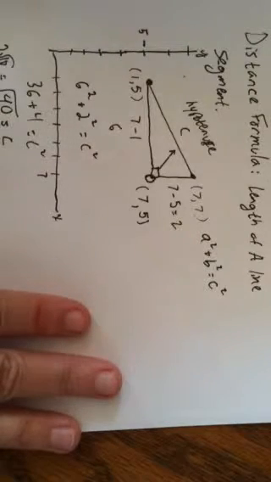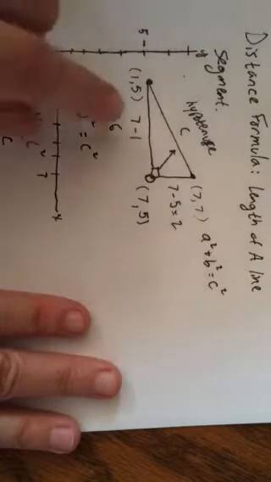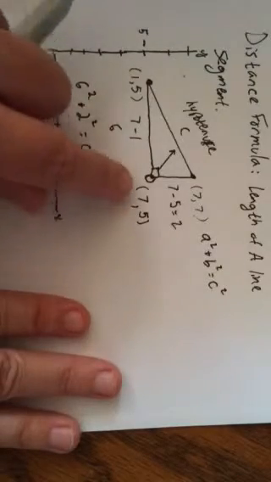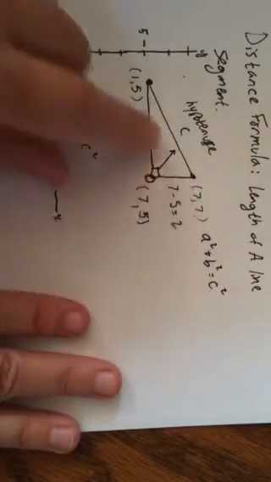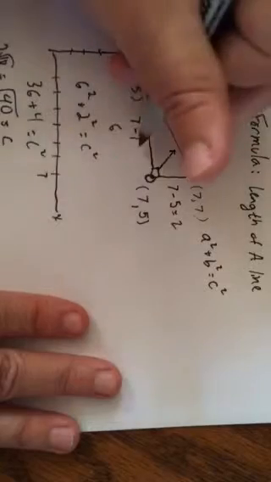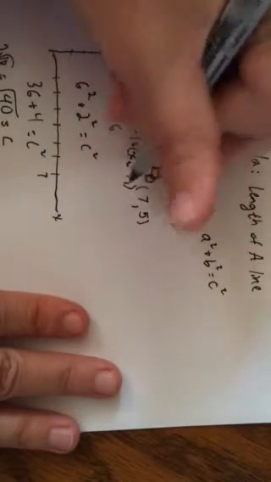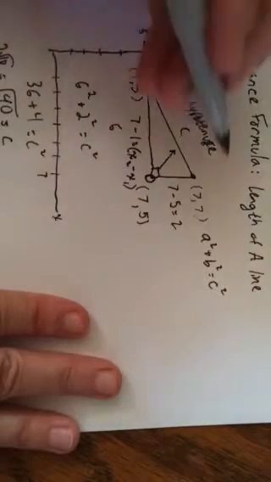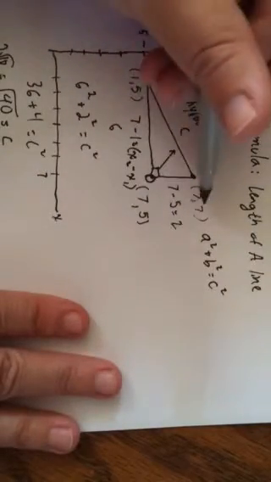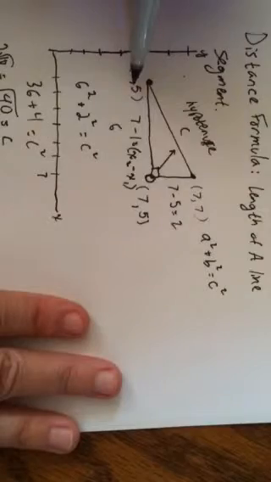But let's see if we can generalize it a little bit. So I found this length by subtracting, really, my 2 x's. So I found this length by doing x2 minus x1. I found this length by subtracting my 2 y's.